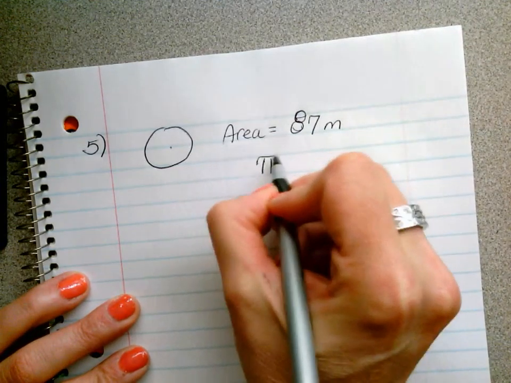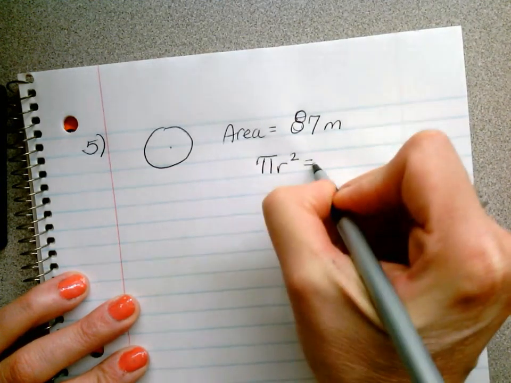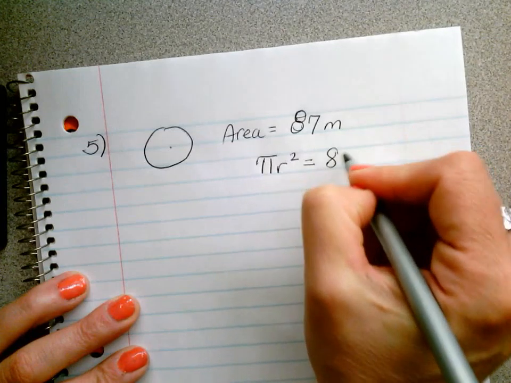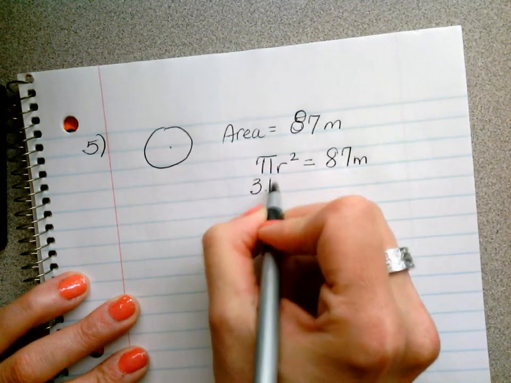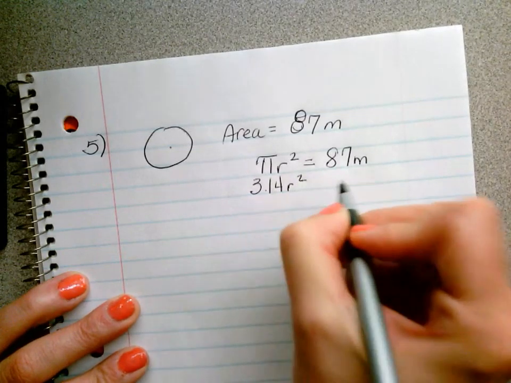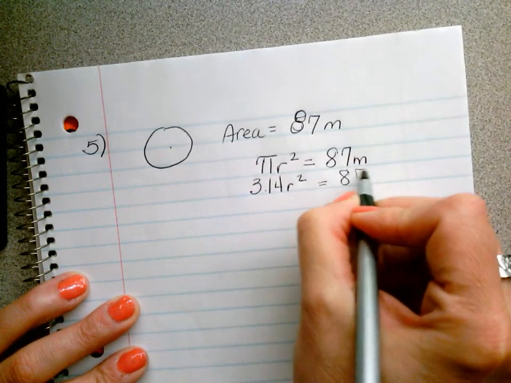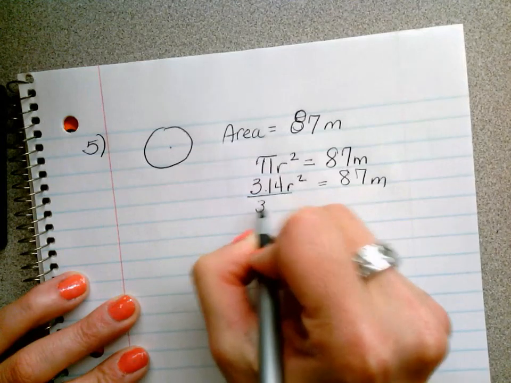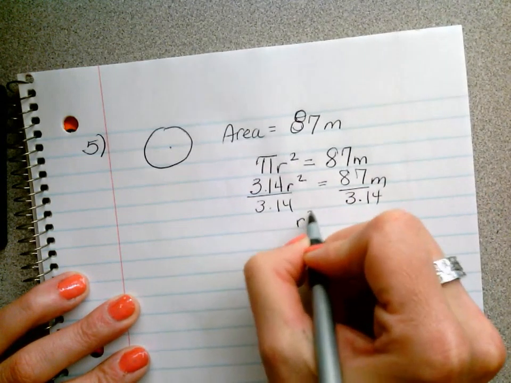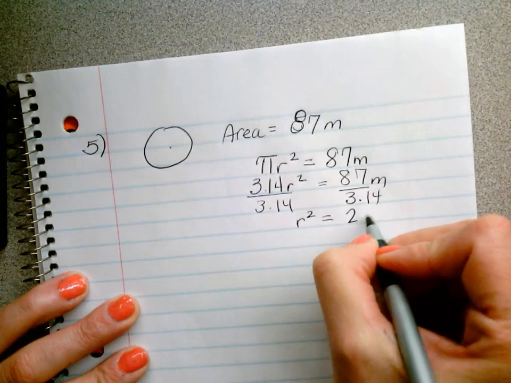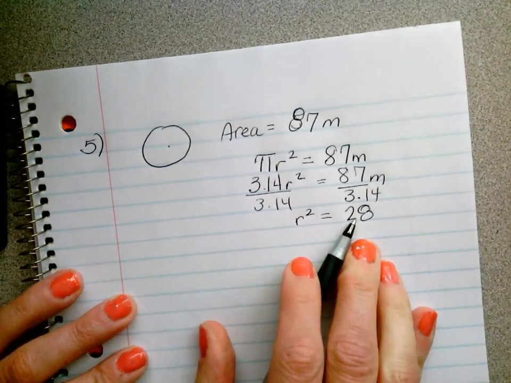So pi r squared is going to give us 87 meters. 3.14 r squared is 87 meters. Go ahead and divide that. What do you get? I got 27.7, so 28. So that's r squared.